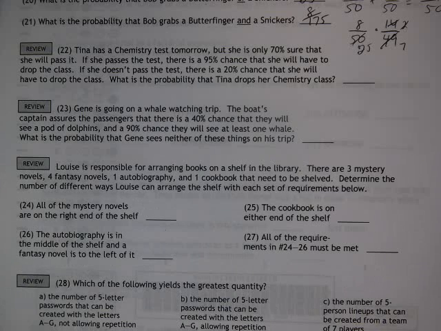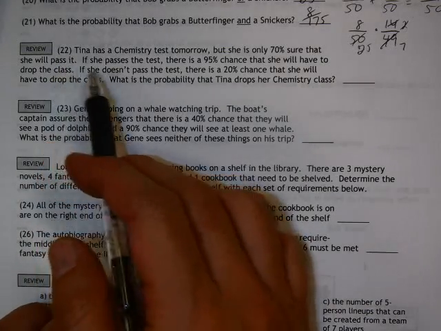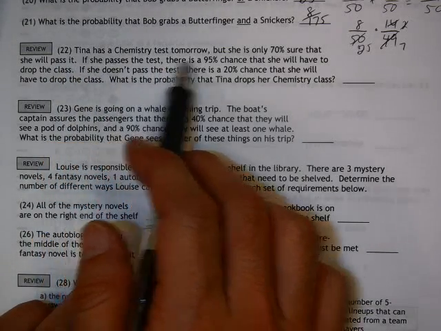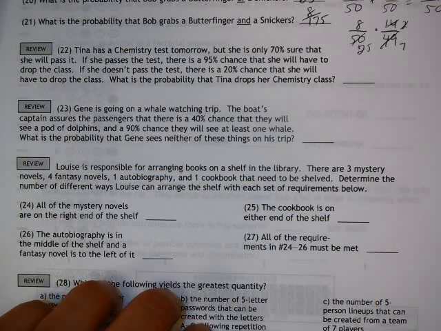Algebra 2 Worksheet 31.1 on the back. I'm going to do numbers 22 and 23. They both have to do with percentages, but they're going to be a little bit different how you set each one up. Number 22. Tina has a chemistry test tomorrow, but she is only 70% sure she will pass it.